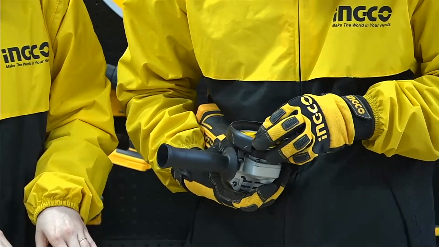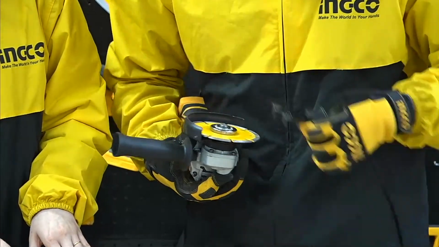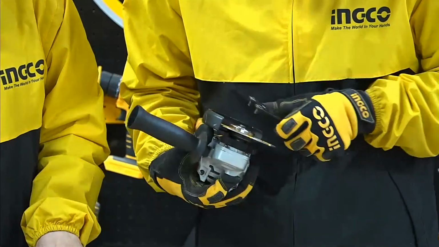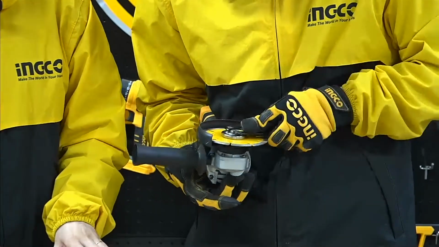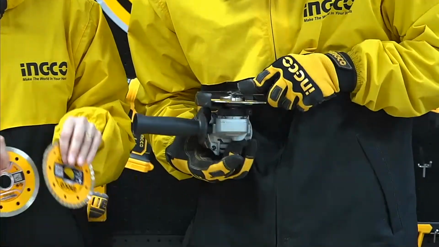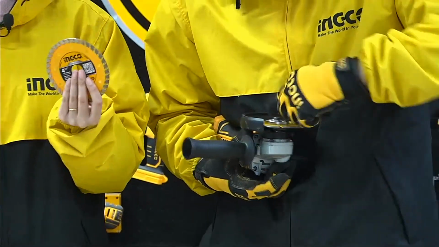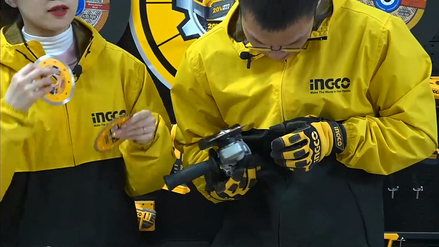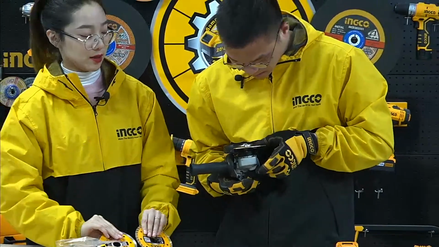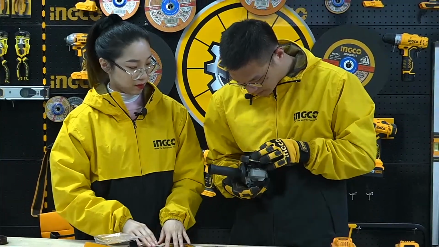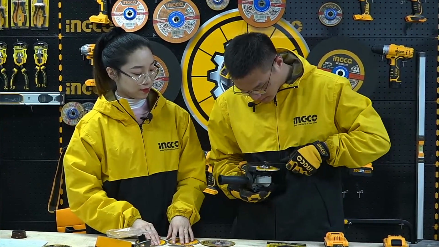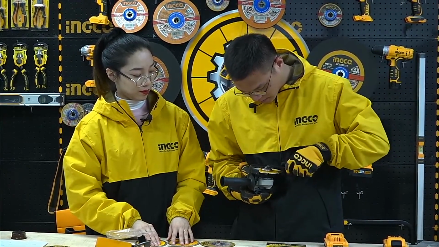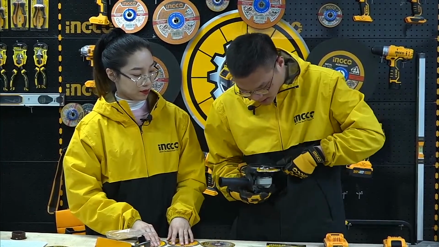We should set 1 minute to cut the tile, 1 minute per diamond disc, and cut the same tile. Make it tight.